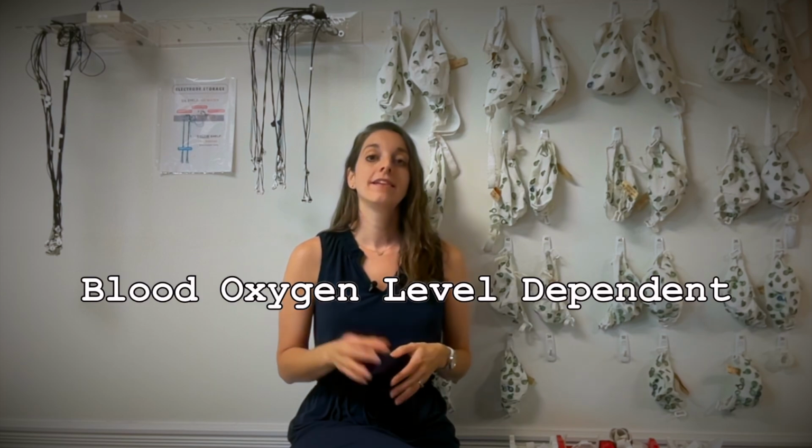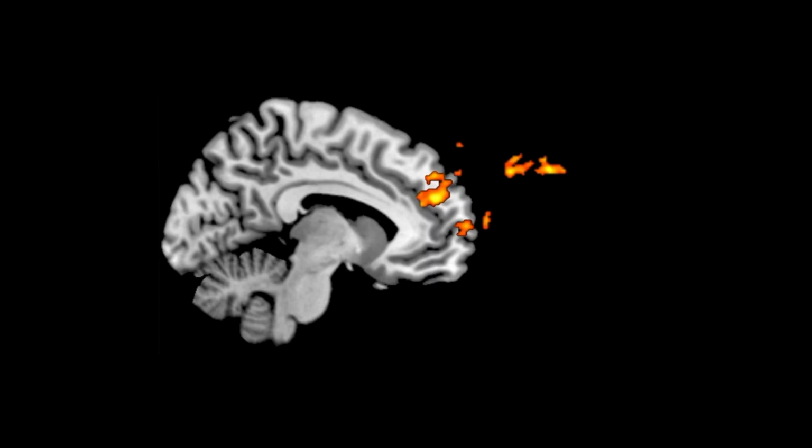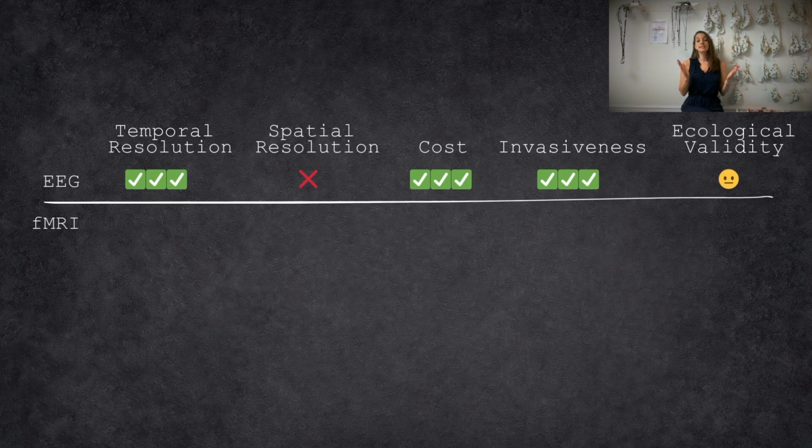Here's the idea. When a brain region is more active, it consumes more oxygen. fMRI picks up on those shifts in oxygen levels by measuring changes in the BOLD signal. That's blood oxygen level dependent. Think of it as a heat map of brain activity overlaid on those beautiful anatomical scans. Pros: it's non-invasive, widely used across neuroscience and psychology, and provides great spatial resolution, meaning you can see exactly where things happen down to the millimeter.